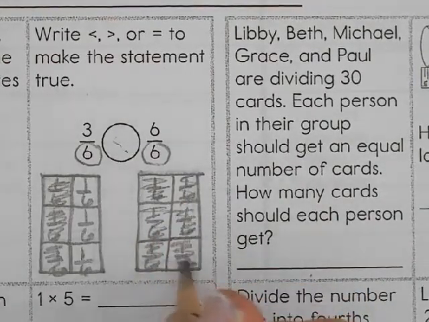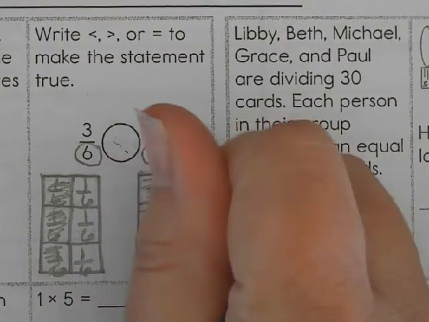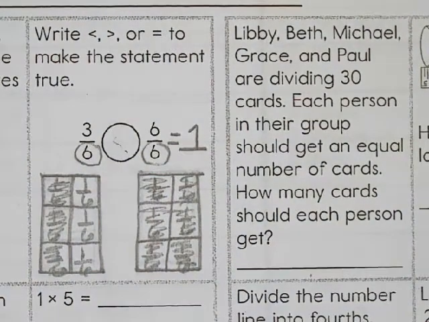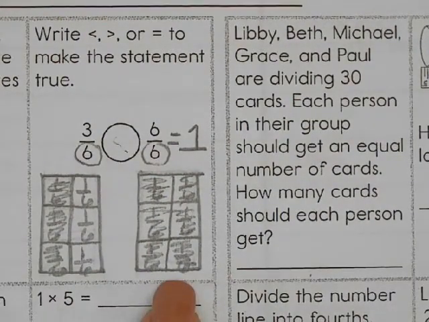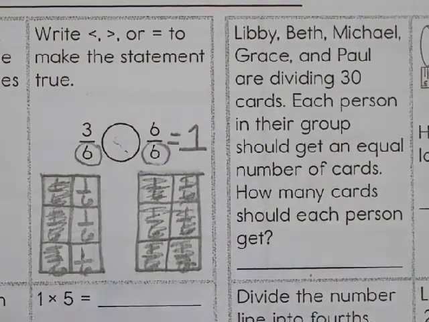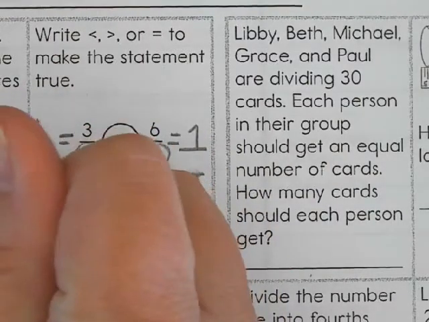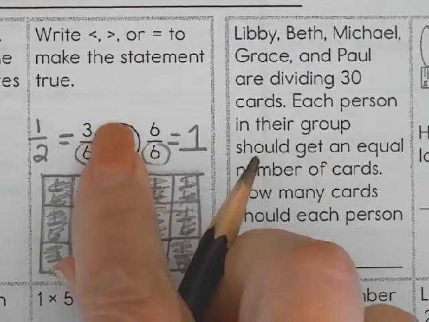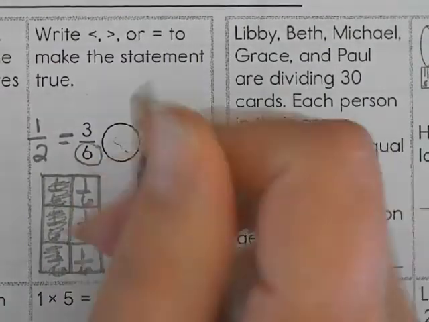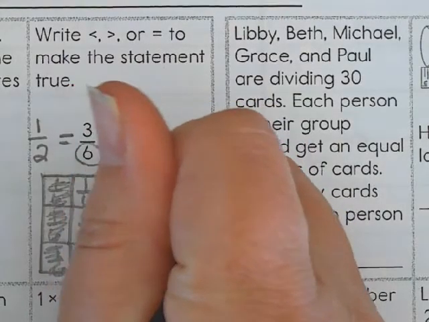Since we have 6 of the 6, we should understand that this is also considered one whole. So all of this rectangle is colored in, and we're comparing it to the 3/6. We should also know that 3/6 is half, because 3 parts of the 6 total parts is half. So to make this statement true, we're going to put a less than symbol.